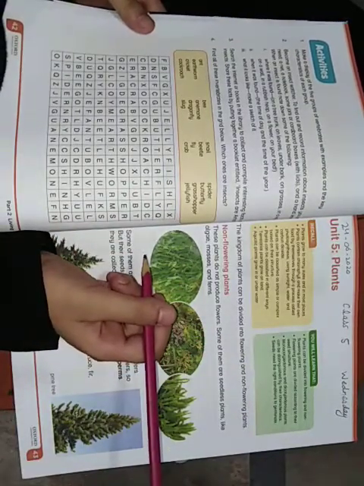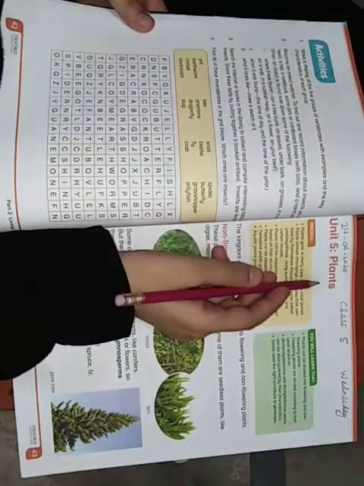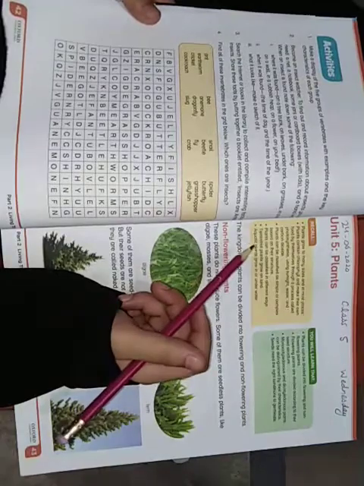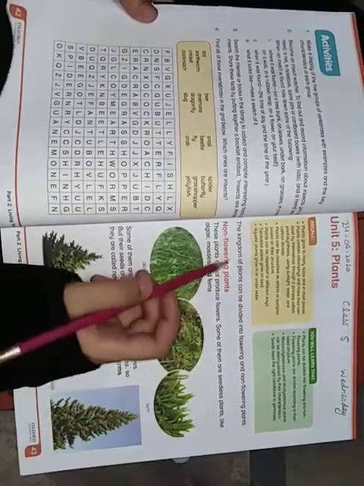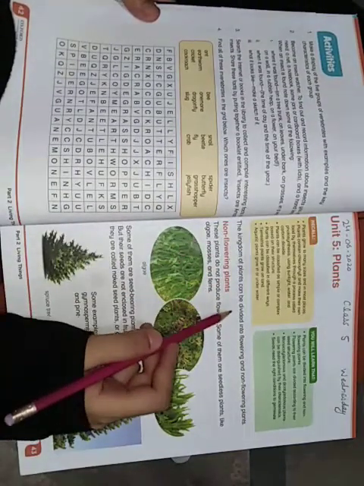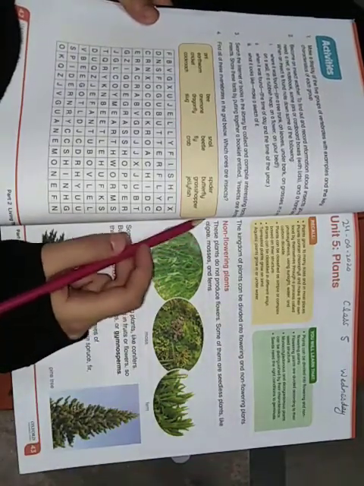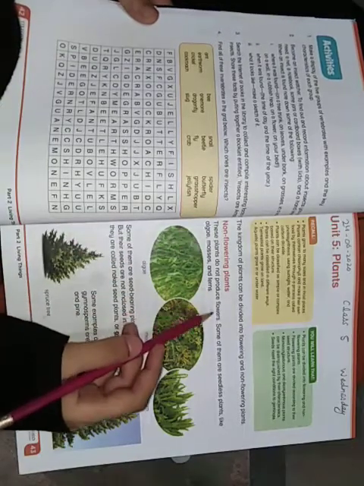Open your science book, unit number 5, plants. What are plants? Now today we will discuss plants. The kingdom of plants can be divided into flowering and non-flowering plants. What are non-flowering plants? These plants do not produce flowers.